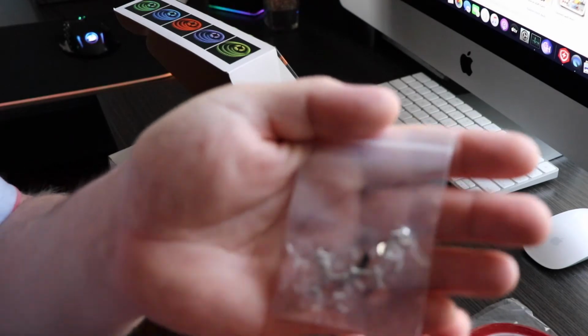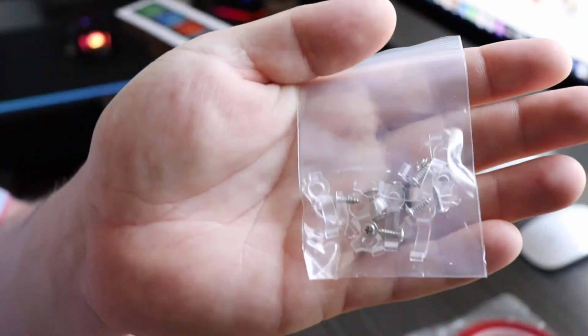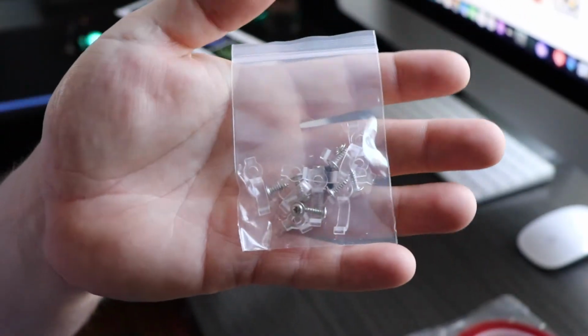Okay, so here you got your little connectors. These are just if you want to hard mount it somewhere, like your desk or a wall or something like that.